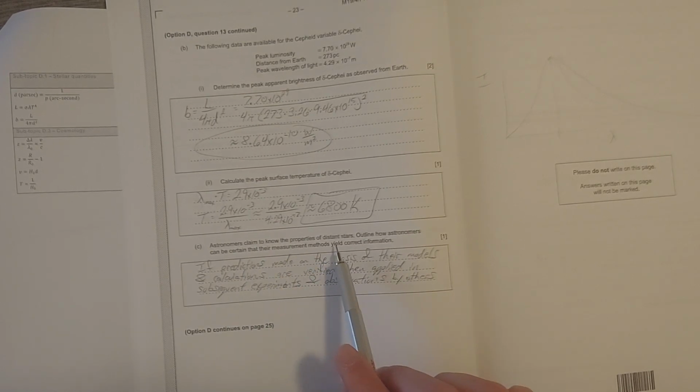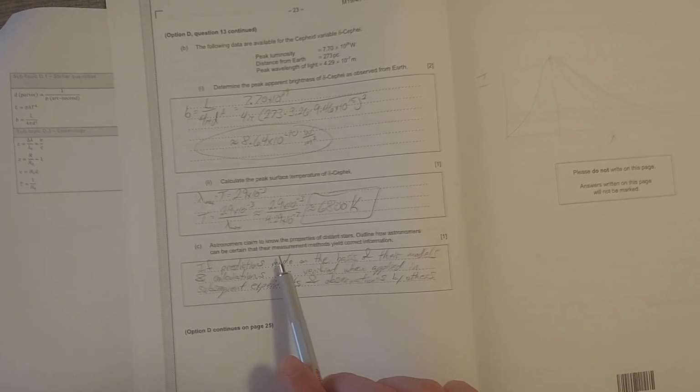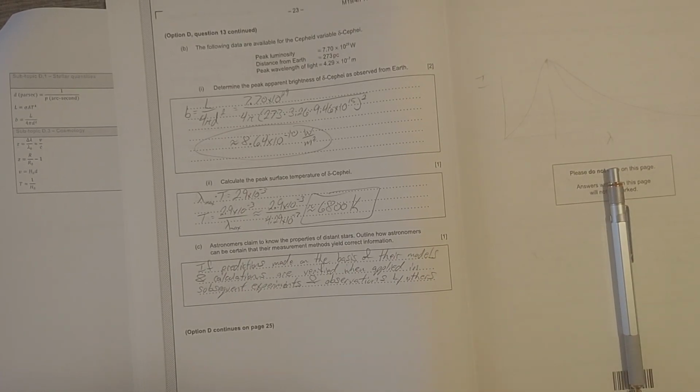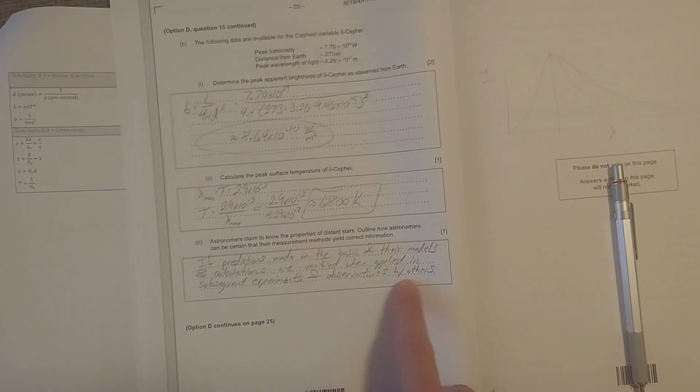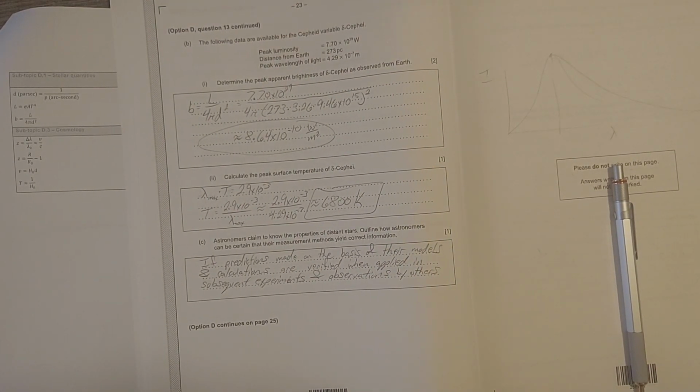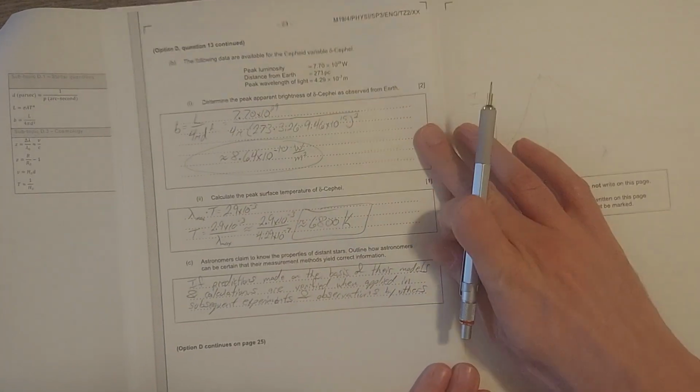Astronomers claim to know the properties of distant stars. Outline how astronomers can be certain that their measurement methods yield correct information. I said if predictions made on the basis of their models and calculations are verified when applied in subsequent experiments and observations by others, then they know that they're probably correct. What did they say in the scoring guide? Data subject to peer review or checks by others. Compare light from stars with Earth-based light sources. Yeah, that's interesting. Measurements are corroborated by different instruments or methods from different teams. So there are a few ways you could answer that sort of question.